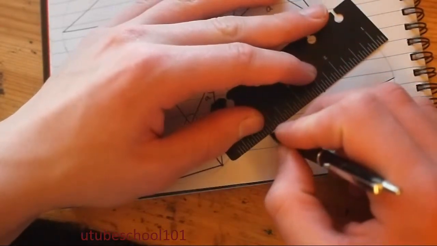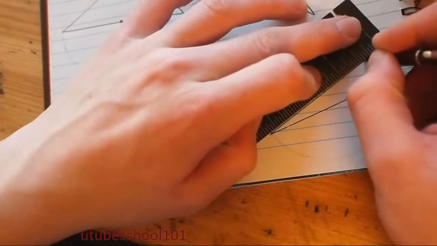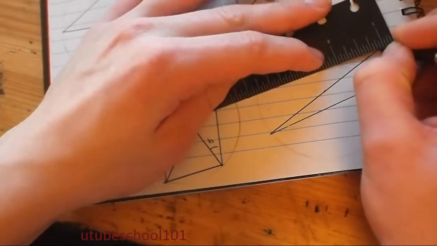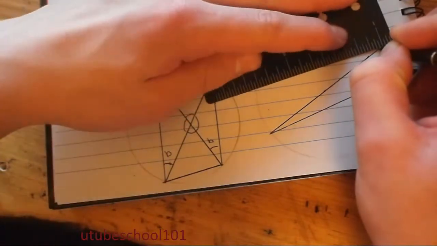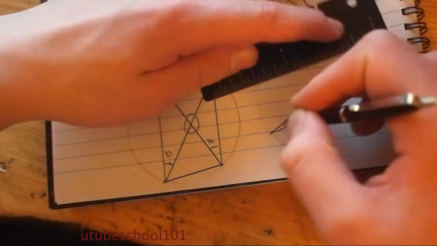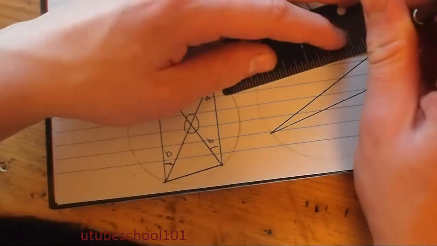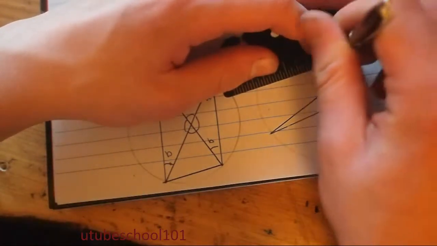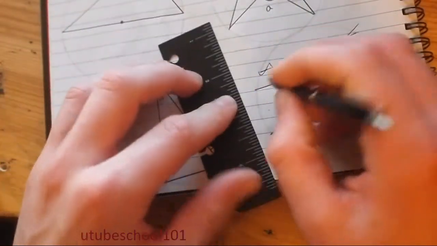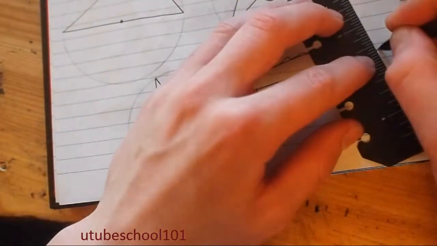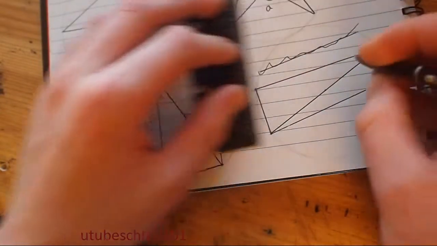Sorry, I've drawn this line wrong. Forget this line here. And then we draw another chord with the interlink. We need to make sure the interlinking line goes through the diameter. And you're just drawing up the four corners to make a quadrilateral.